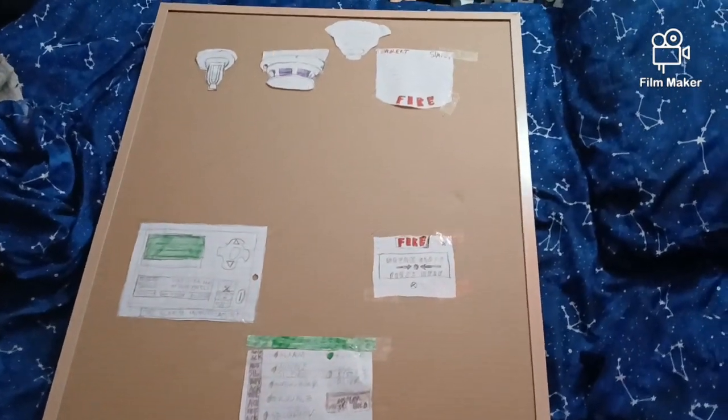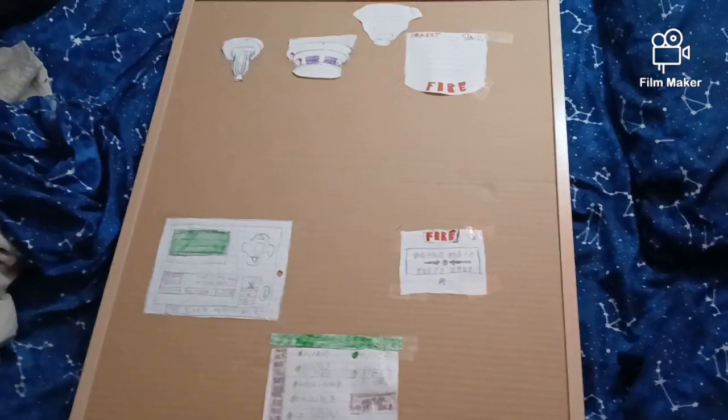So, that was basically just a demonstrated rundown of how fire alarm systems work.